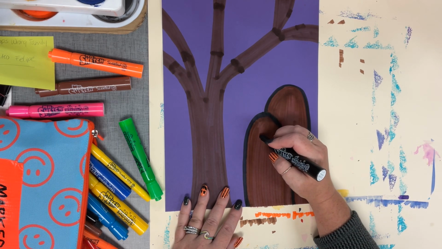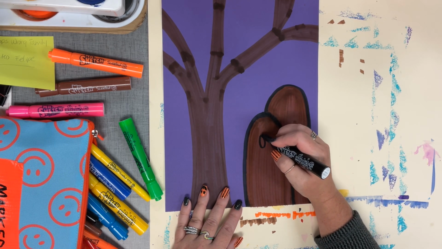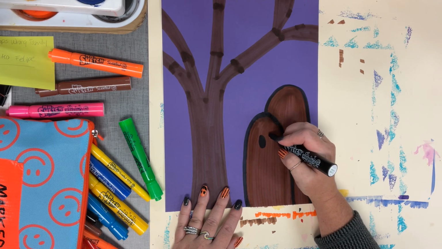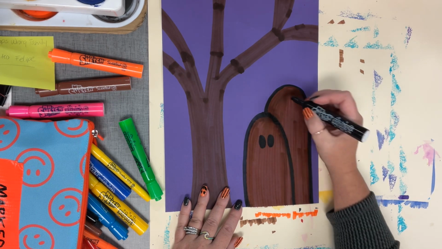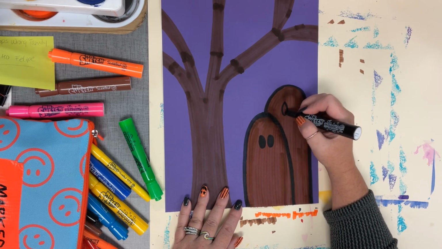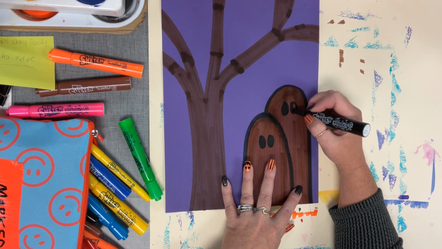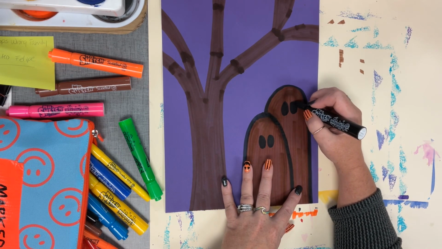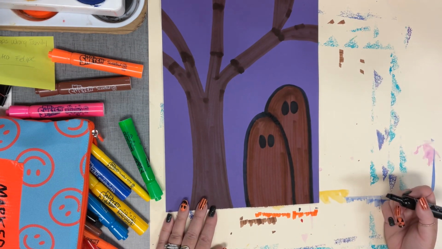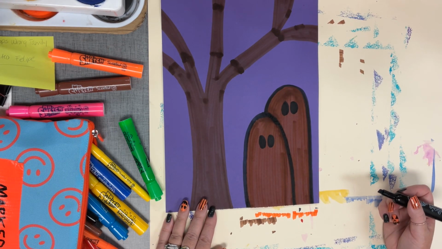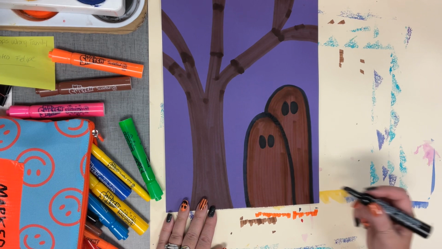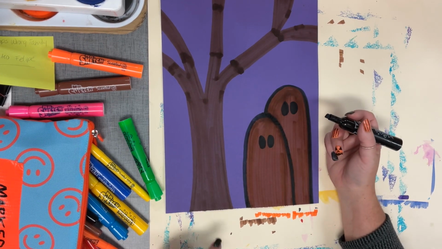Then I'm just going to give them some eyes. So I'm going to make some ovals and fill them in. Make your ovals to scale or the appropriate size for the ghost that you drew. So your eyes shouldn't be super big or super small. I think I'm just going to stop there with eyes, but if you wanted to add a mouth, you could.